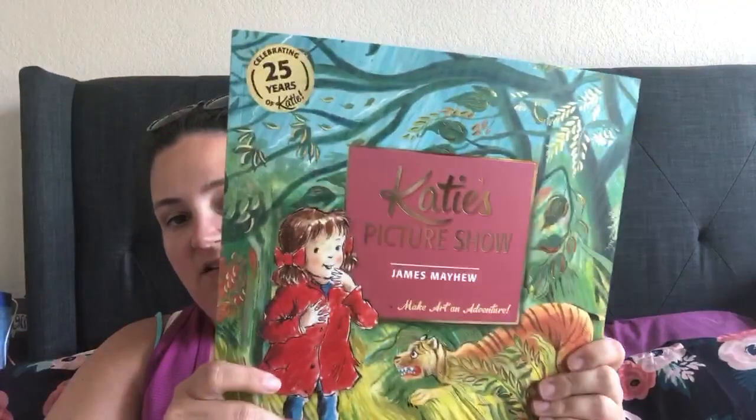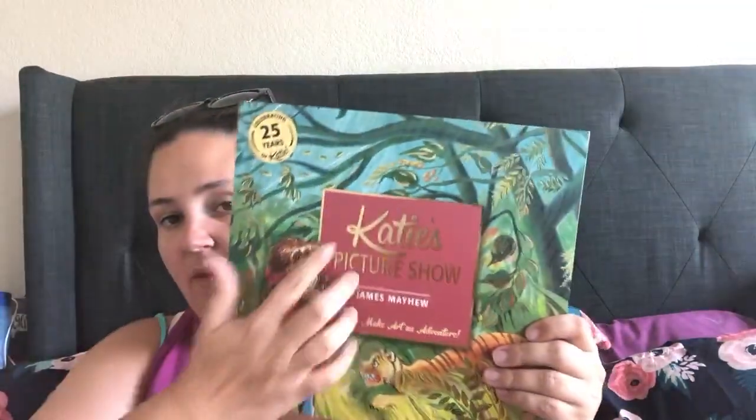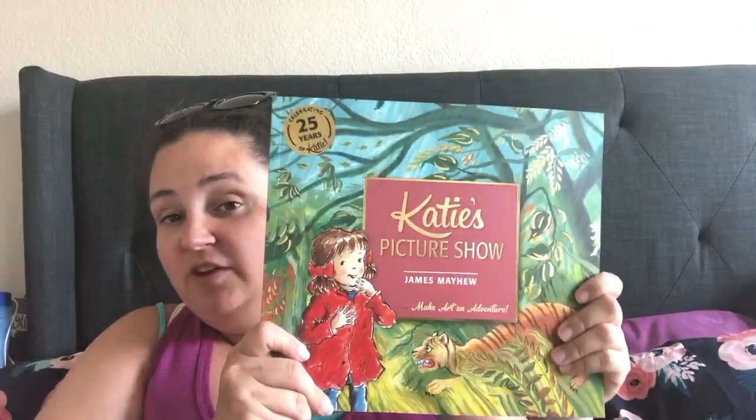Then we were also doing the Katie series. So this is the first book, Katie's Picture Show, and it talks about this little imaginary girl named Katie doing her first visit to an art gallery and her learning how to appreciate art.